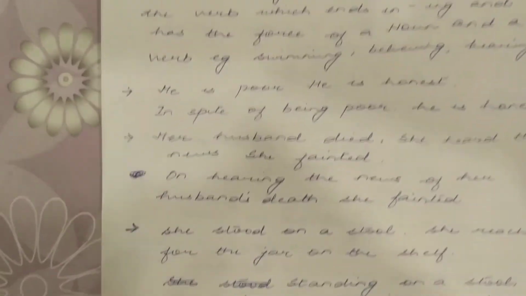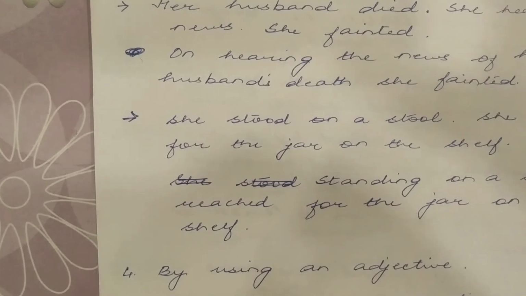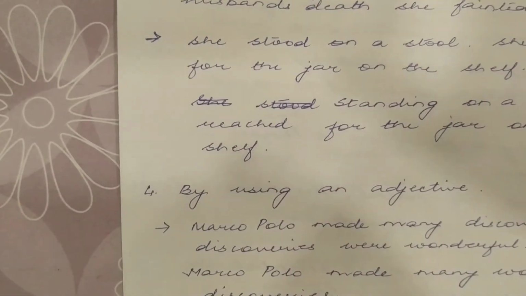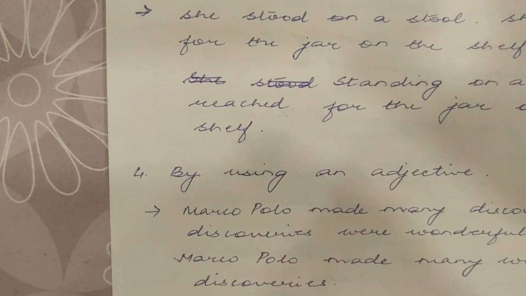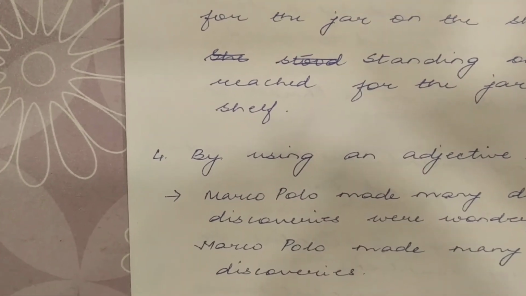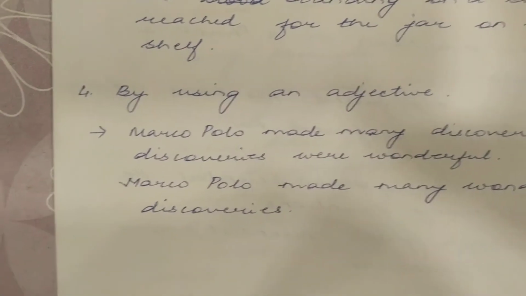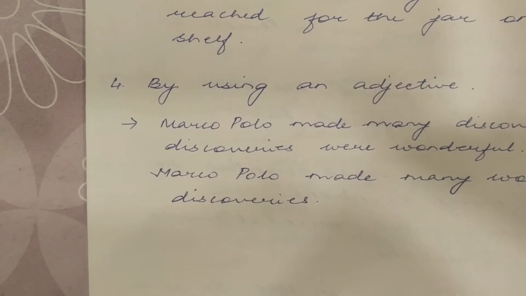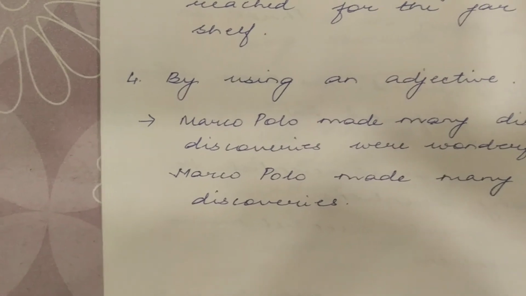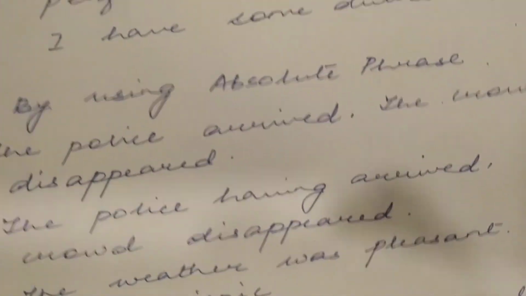The next example: her husband died, she heard the news, she fainted. On hearing the news of her husband's death, she fainted. She stood on a stool, she reached for the jar on the shelf. Standing on a stool, she reached for the jar on the shelf. The next one is by using adjectives. Marco Polo made many discoveries. The discoveries were wonderful. Marco Polo made many wonderful discoveries.